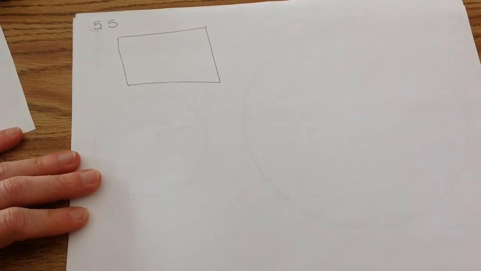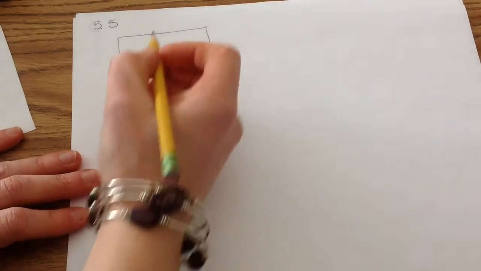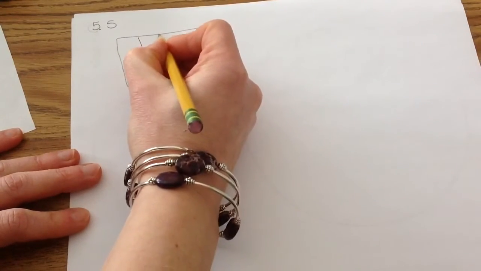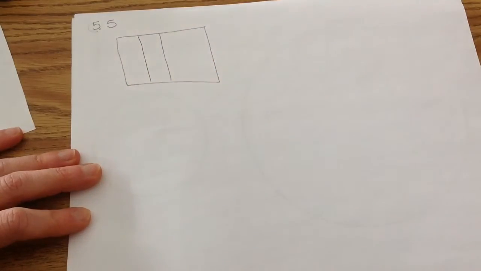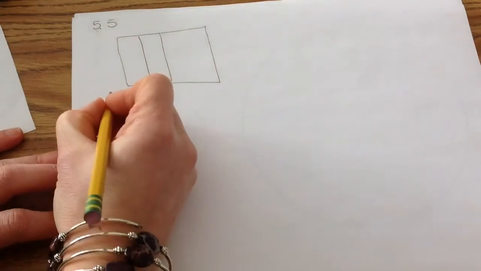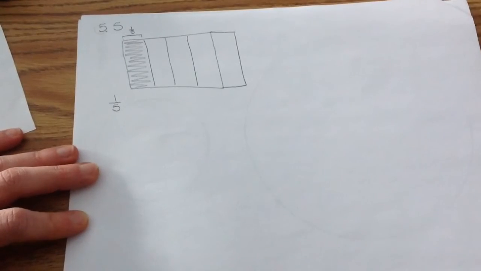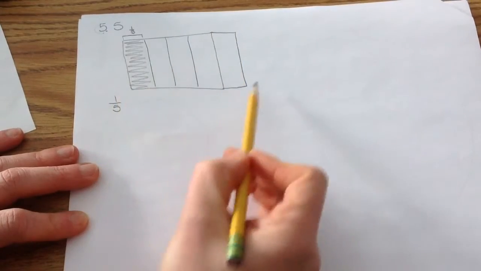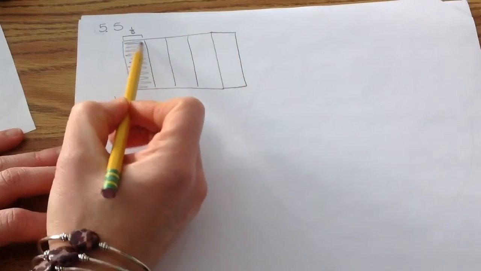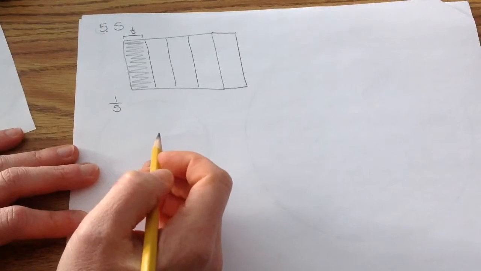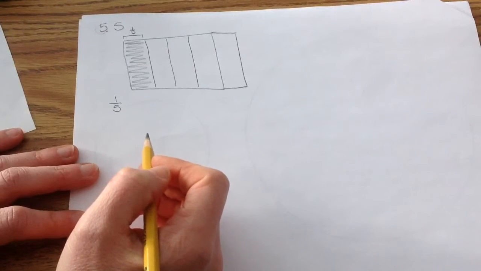So I want you to go ahead and draw this and cut it into fifths and shade in 1/5. Go ahead and pause this while you do that. I want you to shade in 1/5. Make it into fifths. Pause. So this object right here is a whole. This represents 1/5.